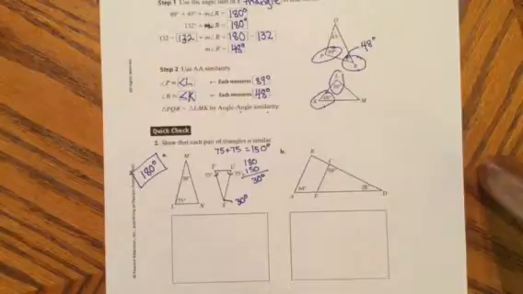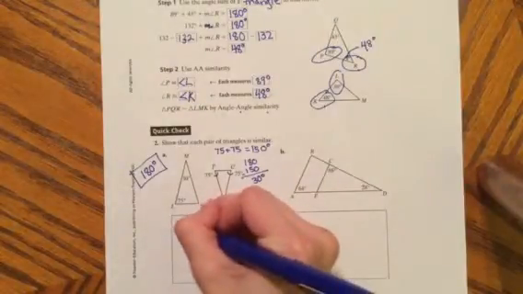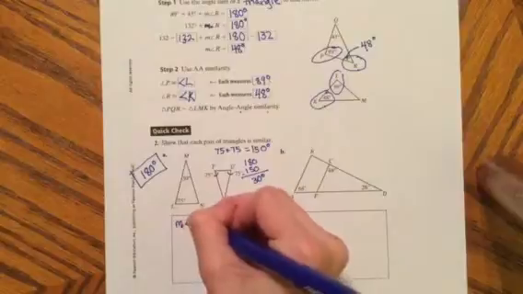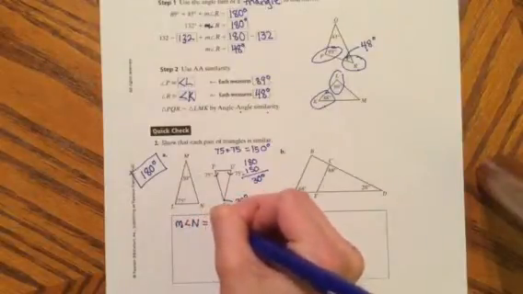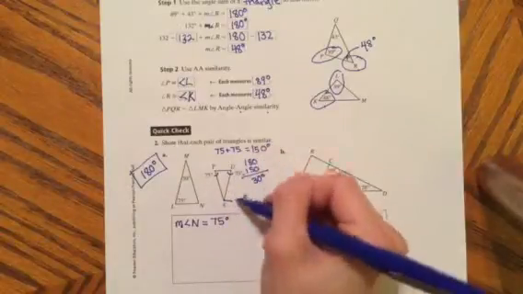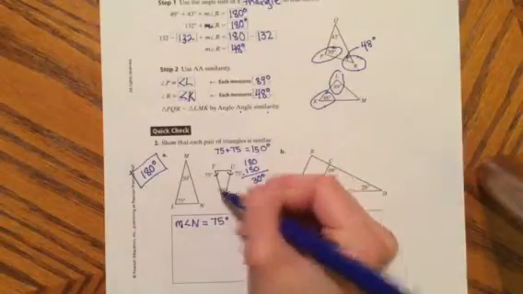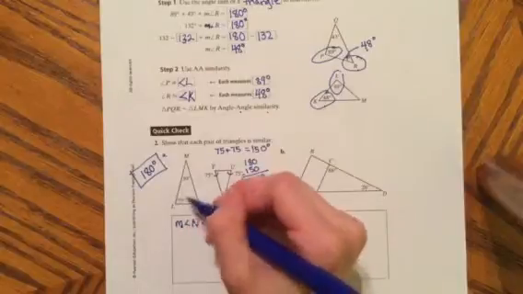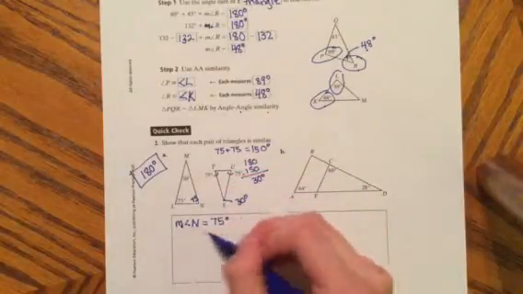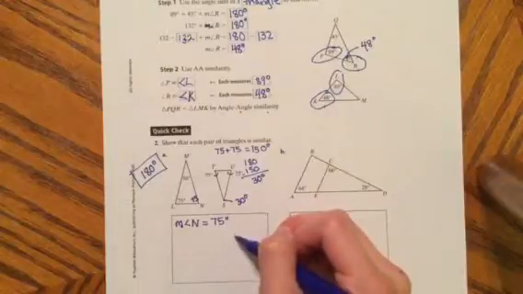So since then the measure of angle N equals 75 degrees, okay, because it's going to be similar. This one's 30, this one's 30, this one's 75, this one has to be 75. So the measure of angle N is 75.